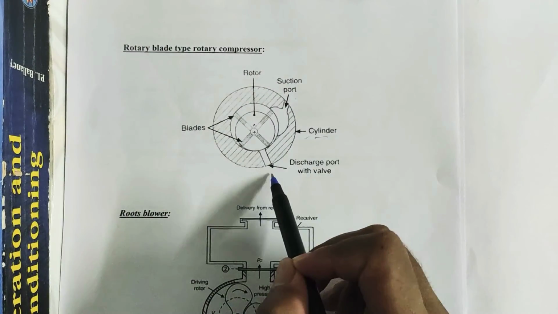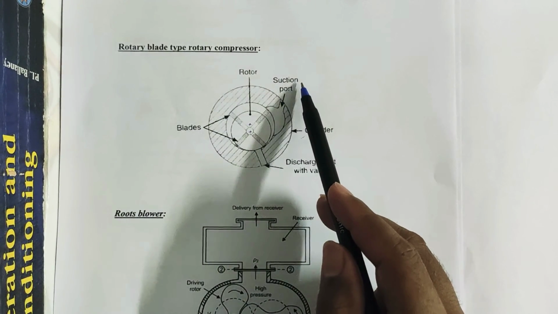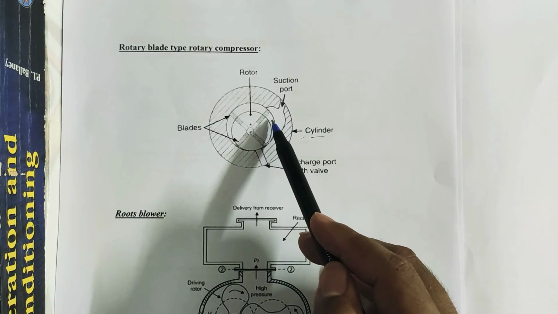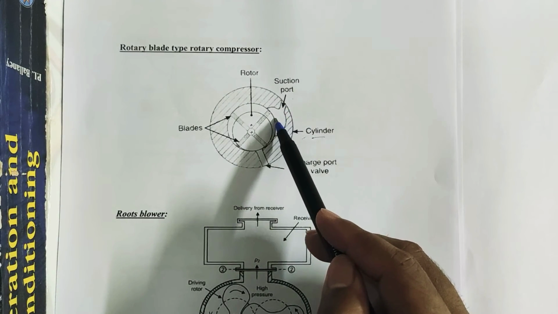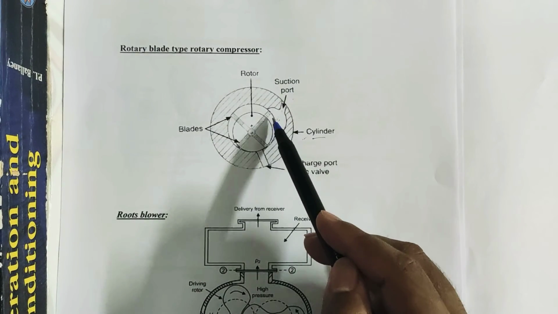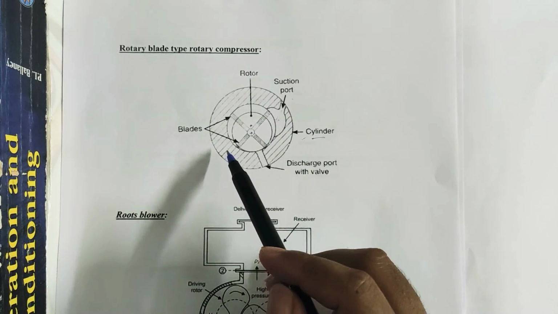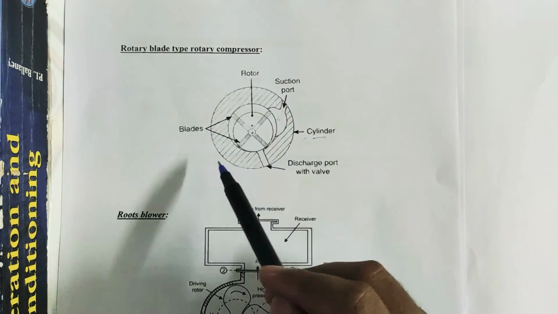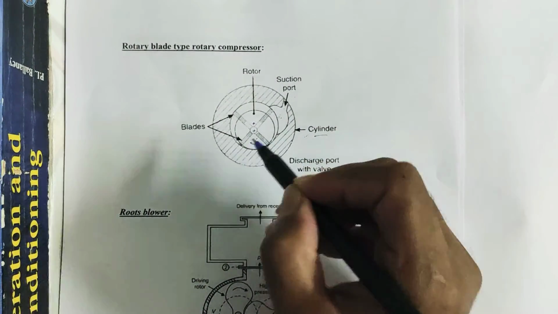This is the suction port, this is the discharge port. Now when the low pressure, low temperature vapor refrigerant from the evaporator is drawn through the suction port, it will be entrapped between two adjacent blades. See, this is one blade, this is the second blade. The vapor sucked in through the suction port is entrapped in this small space between the two adjacent blades, and with the movement of the rotor it will get compressed.